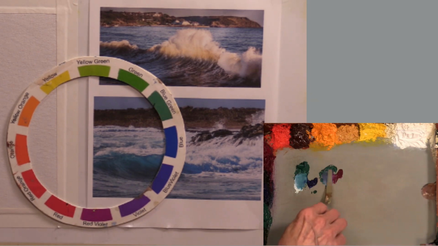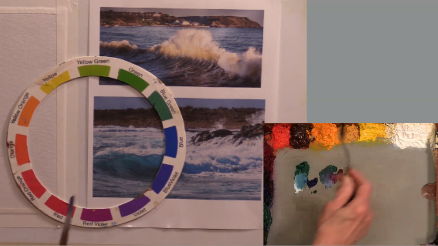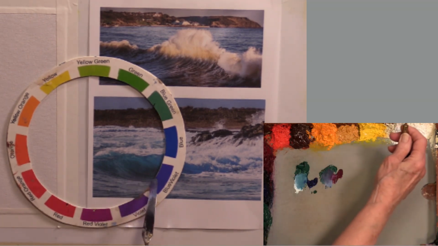Still needs to be a little bit darker. And that also tells us what we'll need to do when we get to actually rendering that. There you go. It's right in that area there.